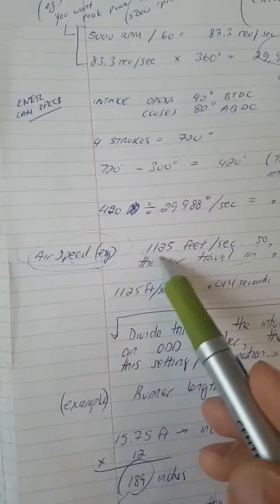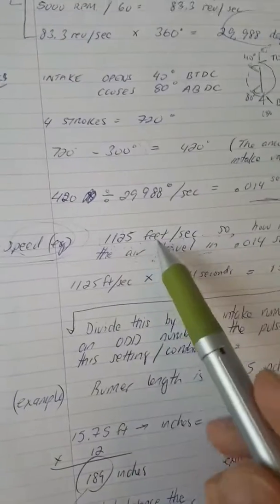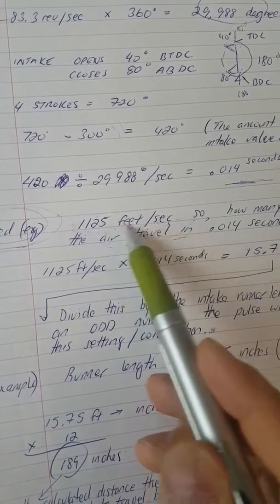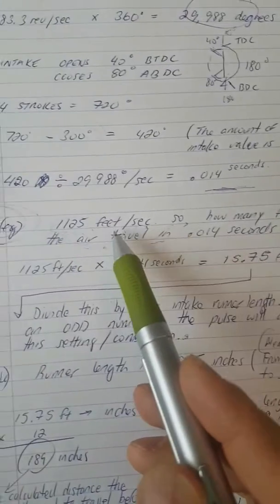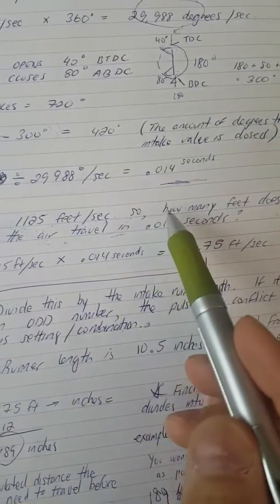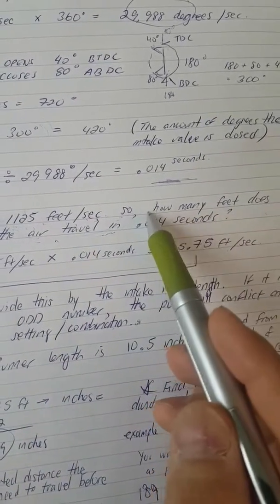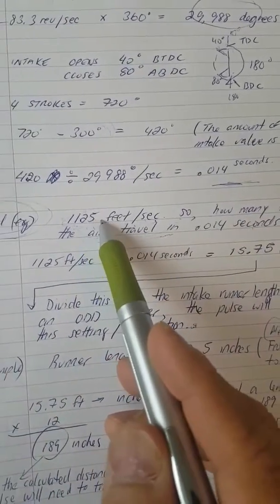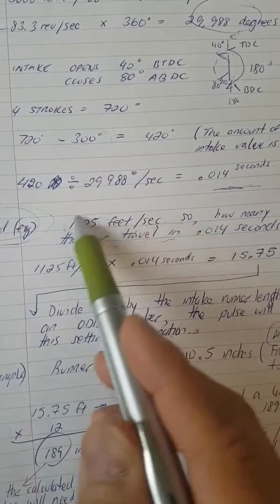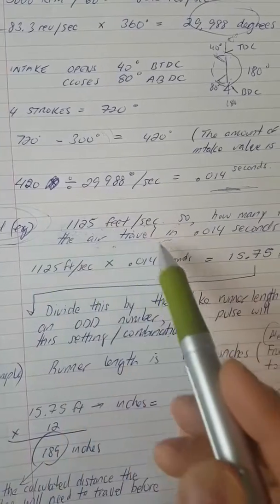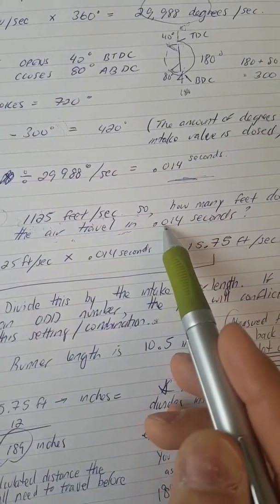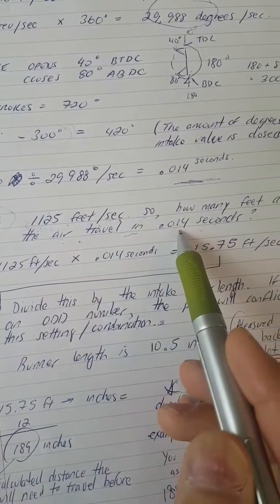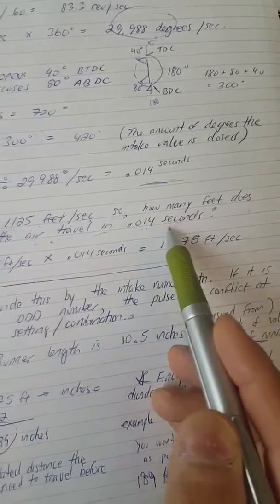So a typical figure for this type of engine at 5,000 RPM that I had in mind is approximately 1,125 feet per second. This is pretty much almost the speed of sound. What we've got to figure out is how many feet the air travels in 0.014 seconds. We know how fast the air is moving. This is the rate of speed that the air is moving into that intake port, right up to the intake valve, right? But it only has 0.014 seconds to bounce off the intake valve and go back and forth before the intake valve opens again. So that's a really, really short fraction of a second, okay?